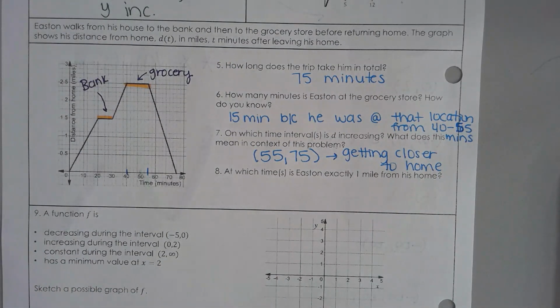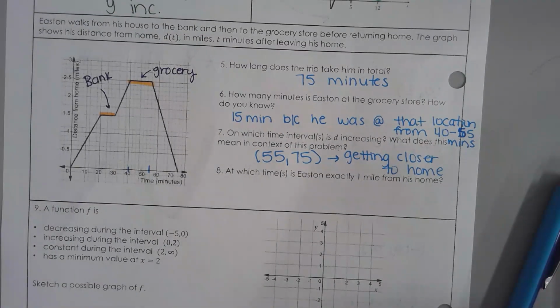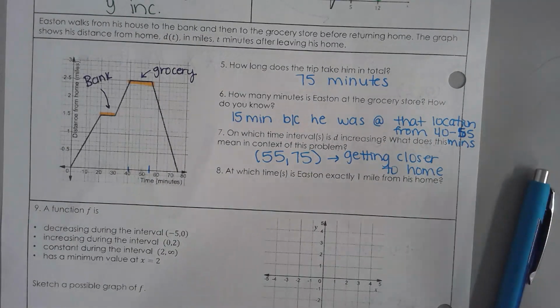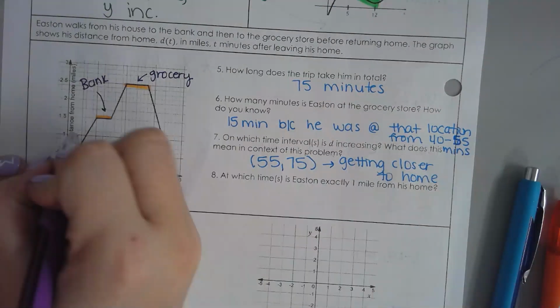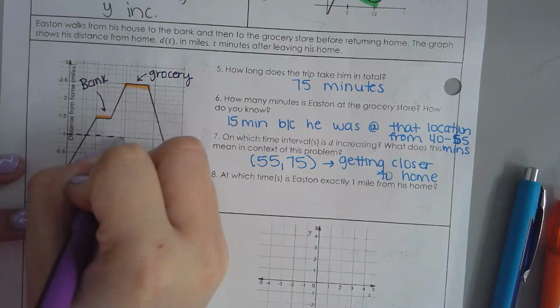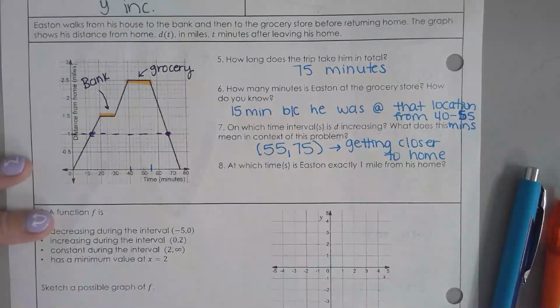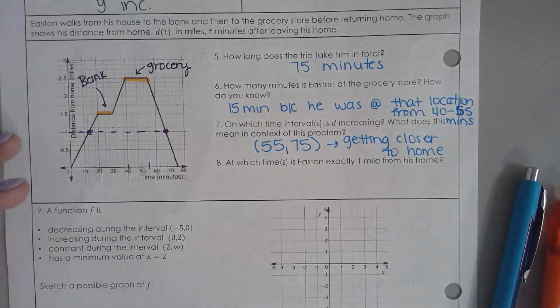Now the last question says, at what time or times is he exactly 1 mile from his house? About 60. So 1 mile would be, here's 1 mile. So it's actually twice, right? Coming and going, he's 1 mile from home.